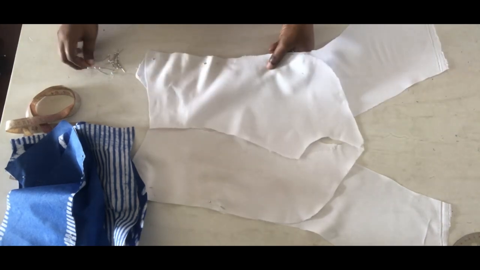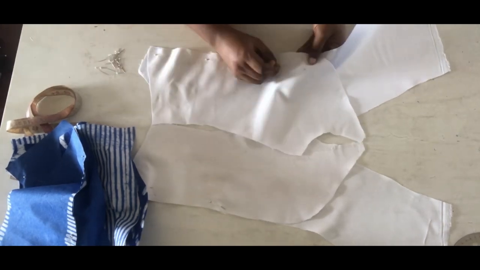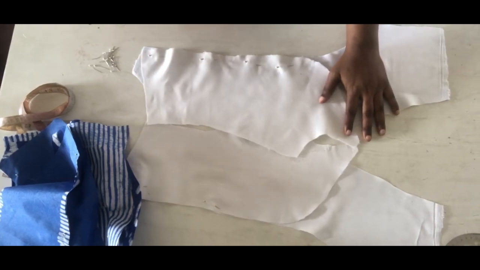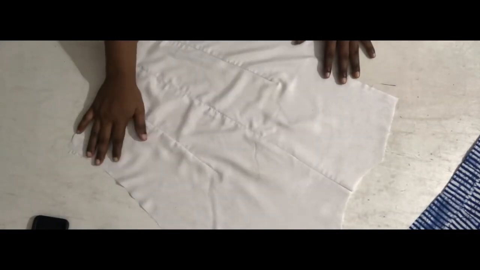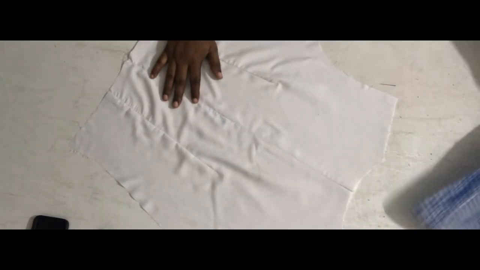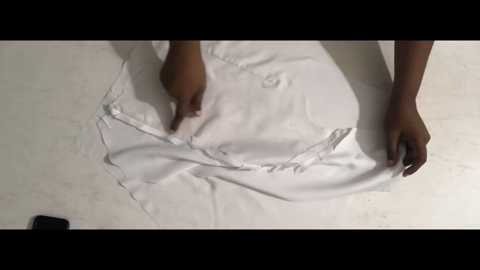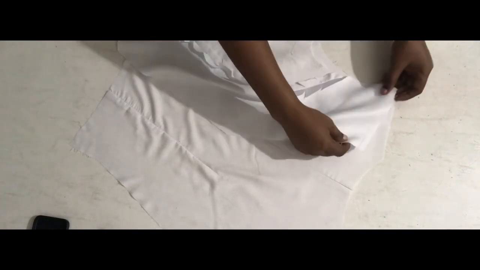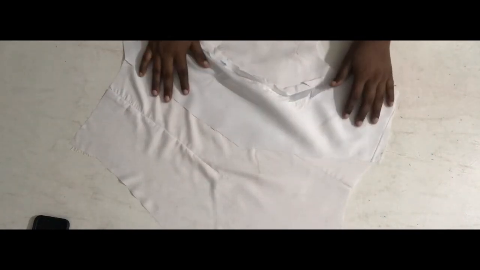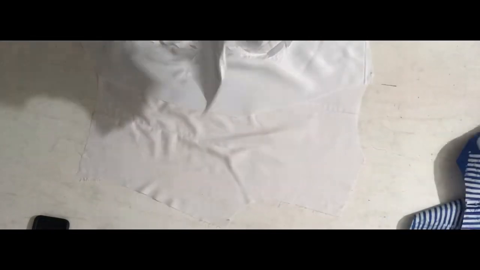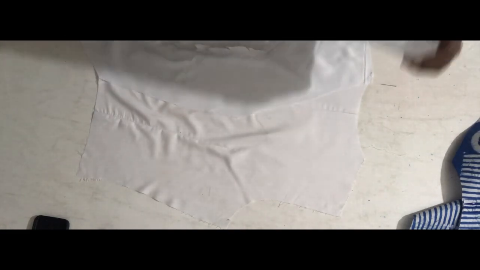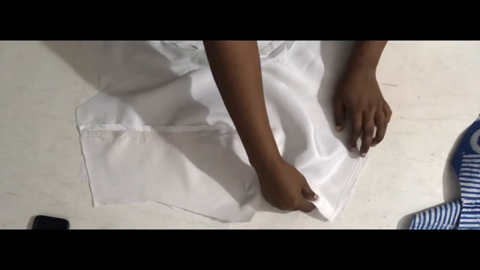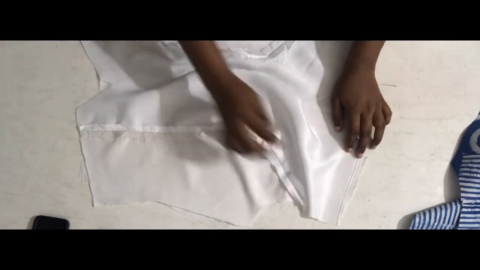So for the back, I've joined my center back and my darts. I did the same thing for the front. Okay, then I'm going to join the shoulders together with 1/2 inch. So I'm going to place it together for the lining, and I'm going to join with 1/2 inch. I'll just pin it down, and I'll go to my machine and sew just the neckline.